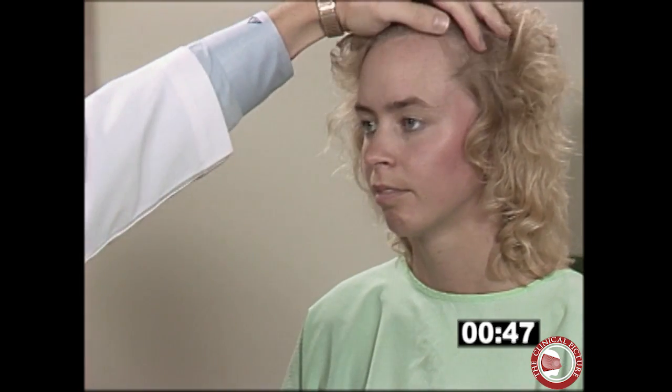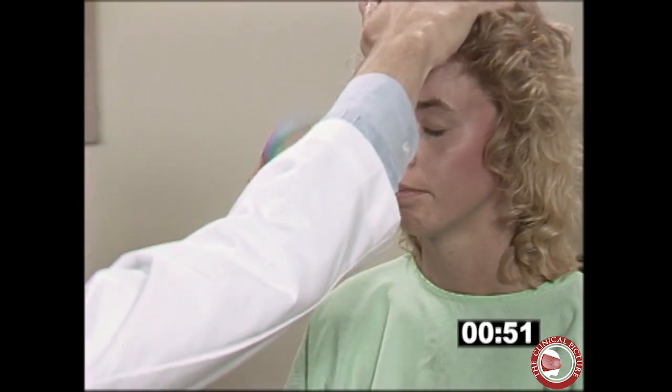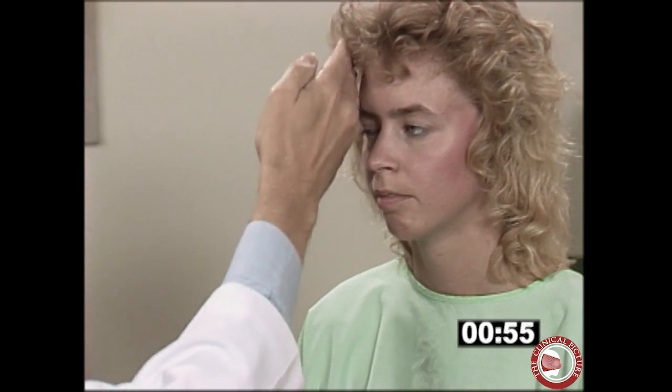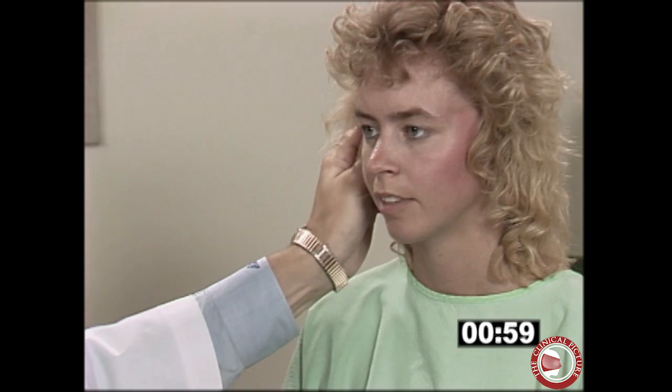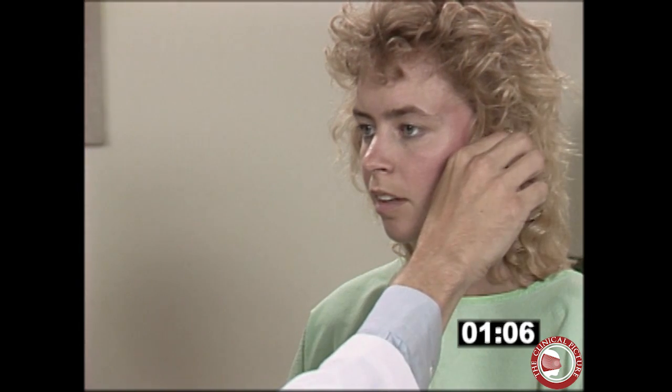Now, let's check for sensory for 5. Close your eyes, please. Do you feel this? Yep. Do you feel this? Yep. Now, if you don't have a troll, you can use the back of your fingers. Okay? Now, do you hear this? Yep. Rub the fingers. How about this? Do you hear this? Yep. And do you hear this? Yep. Thank you. Deb, stick your tongue out at me.